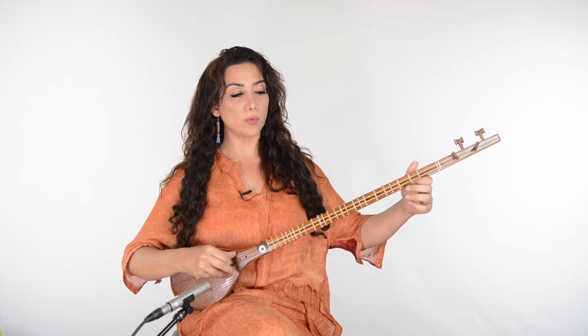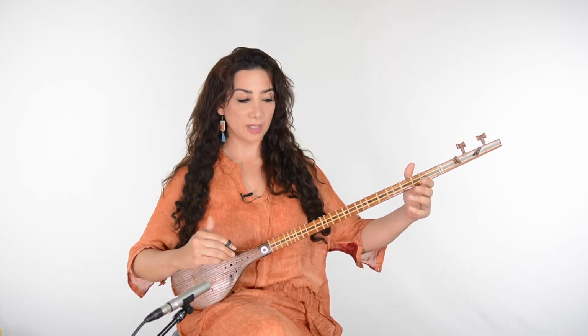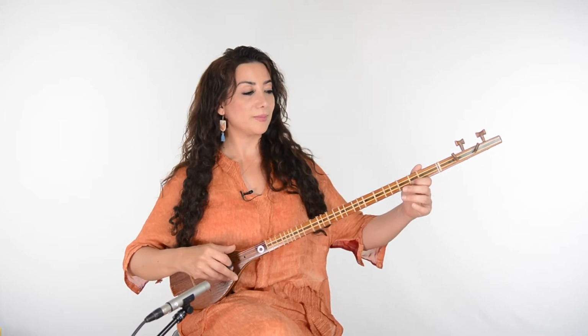At the end, 1, 2, 3, 1, 2, 3, 1, 2, 3, rest 2, 3. This reng is called Reng Kuchak. Kuchak means little, and it's one of the very beautiful pieces by Ruhollah Khaliqi. Again, I'm going to play it for you, and I will play it faster.